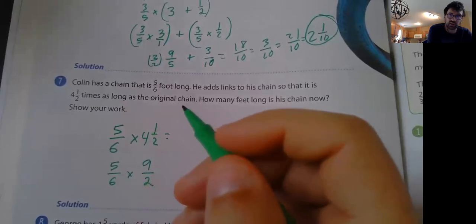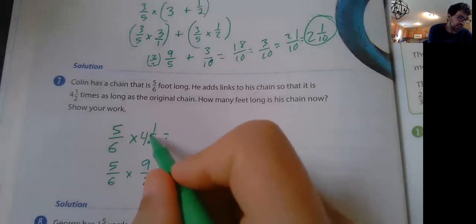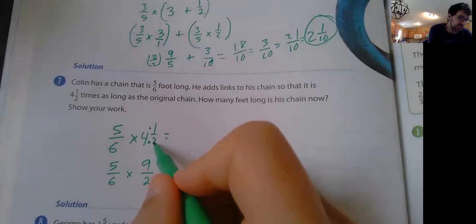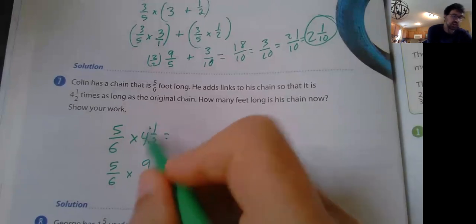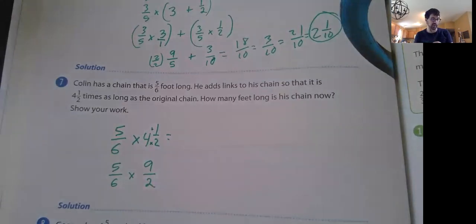Okay, honestly, a shortcut that a lot of people use. Okay, they multiply this and they add this. So it'd be 2 times 4 is 8 plus 1 is 9. Okay, that's just a shortcut to change it between a mixed number and an improper fraction.